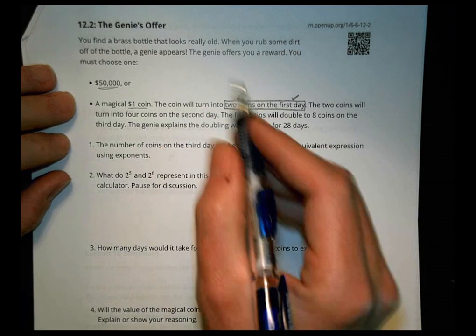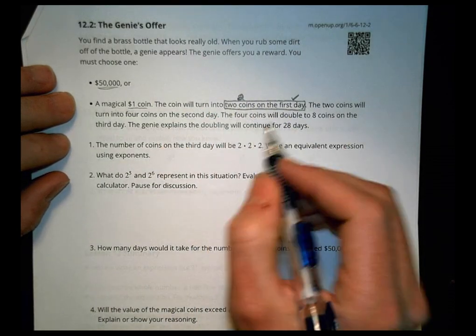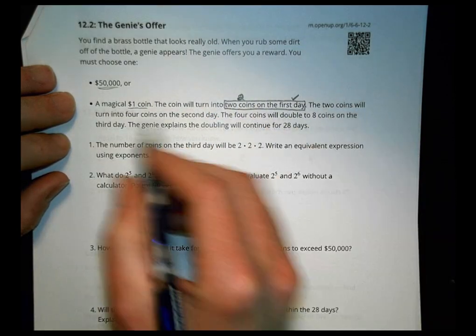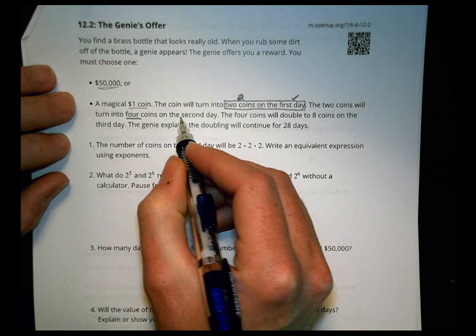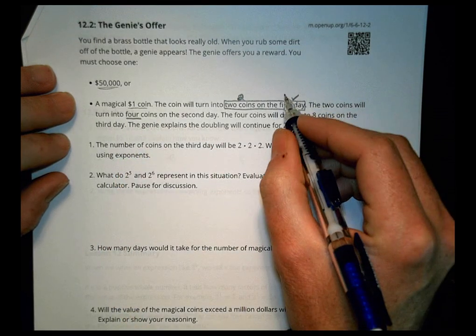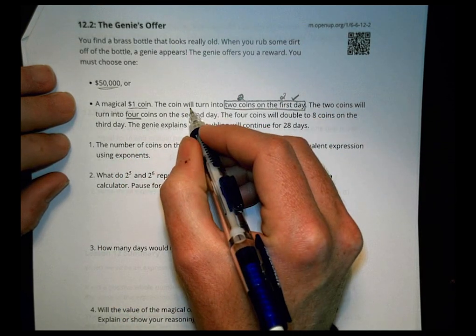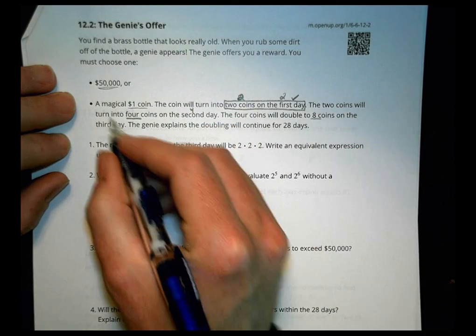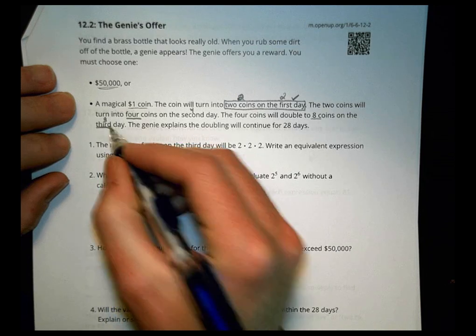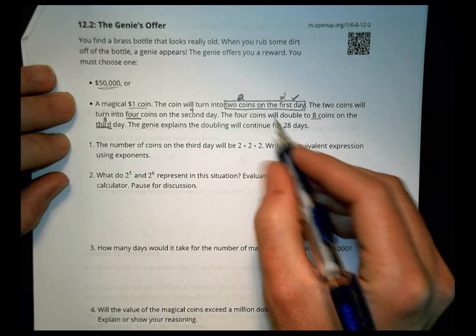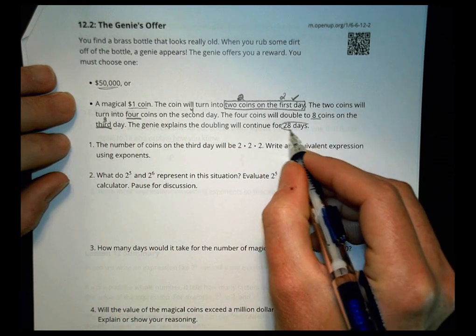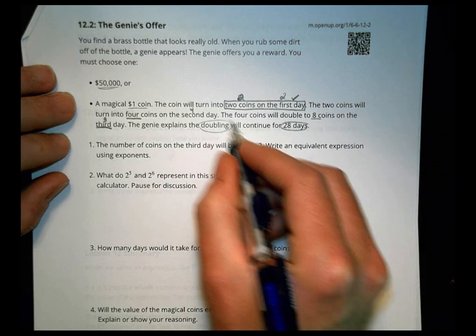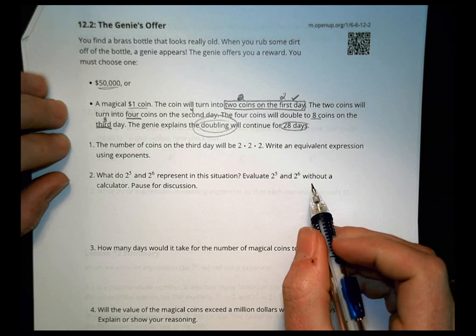So keep that in mind. On day 1, it's 2 coins. The 2 coins will turn into 4 on the second day. So the first day it's 2, on the second day it's 4. The 4 coins will double to 8 coins on the third day. So the third day it's 8. And the genie explains the doubling will continue for 28 days. So just doubling for 28 days.